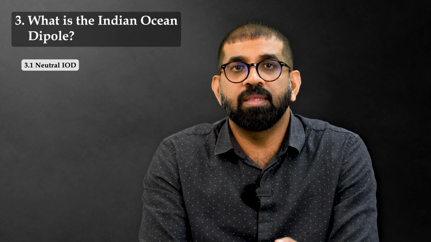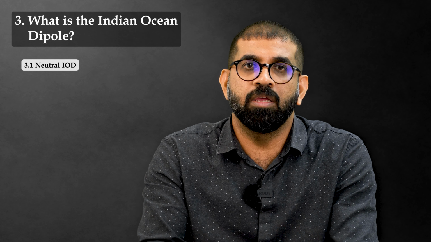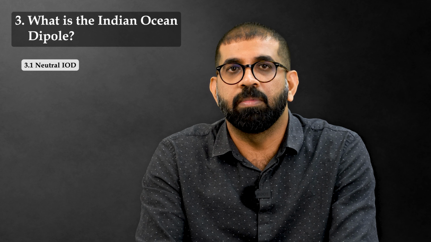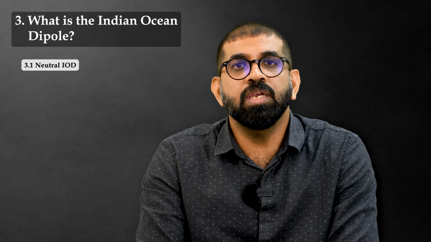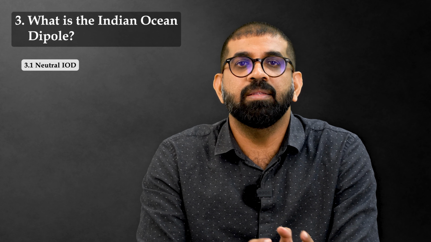Based on the temperature differences, the IOD has three phases, that is, the neutral phase, positive phase and the negative phase. In the neutral phase, the sea surface temperatures in the eastern and the western parts of the Indian Ocean are relatively similar. This phase is associated with typical weather patterns and doesn't significantly impact the climate in a major way.